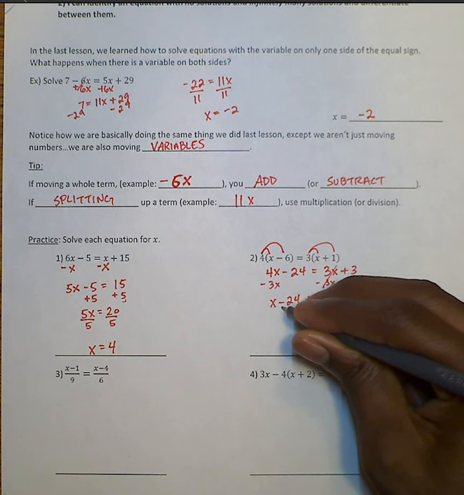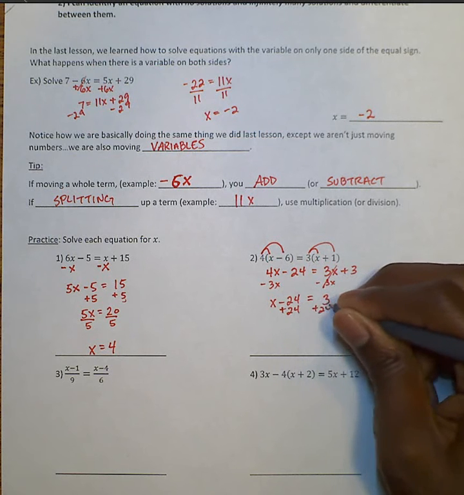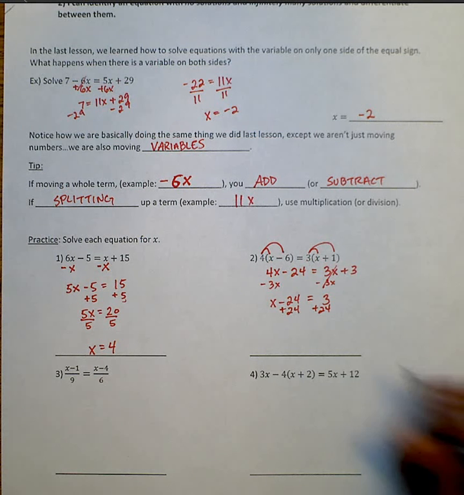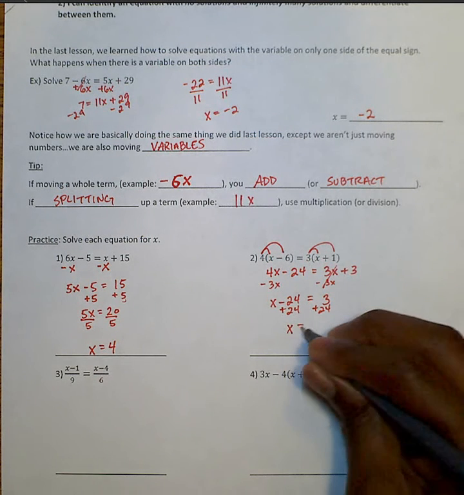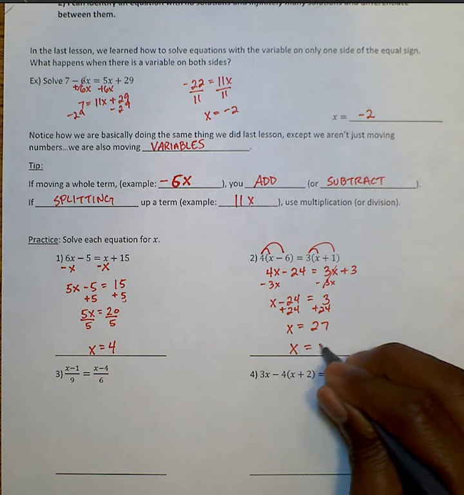And so now I'm going to move the 24 to this side so I can get the variable by itself. I'll do that by adding because there was subtraction. And so x equals 27. I should have written that down here, number 1.